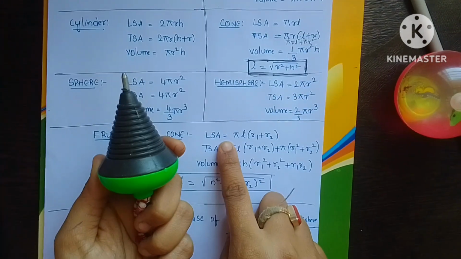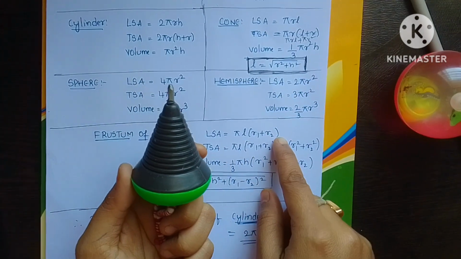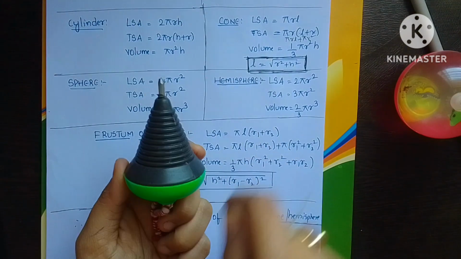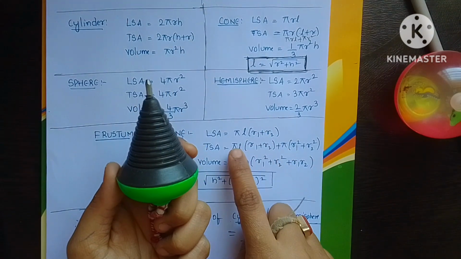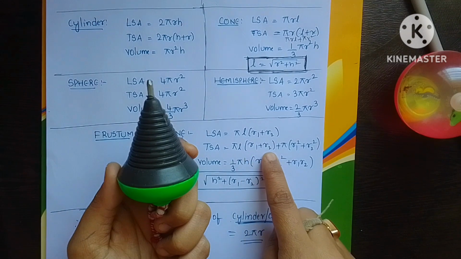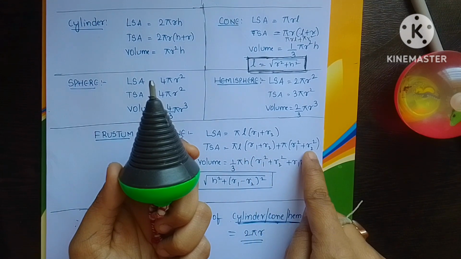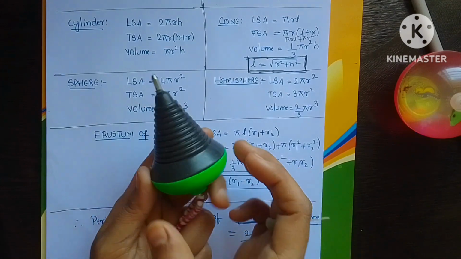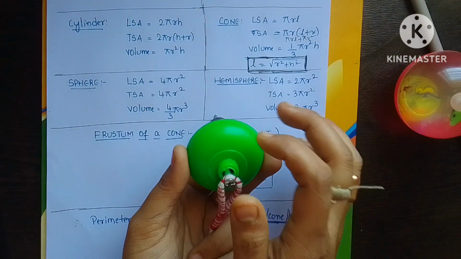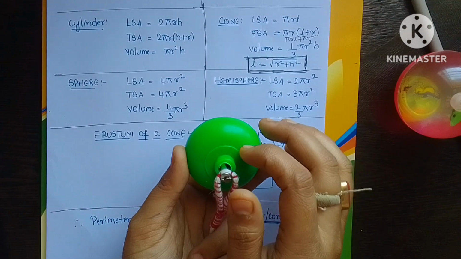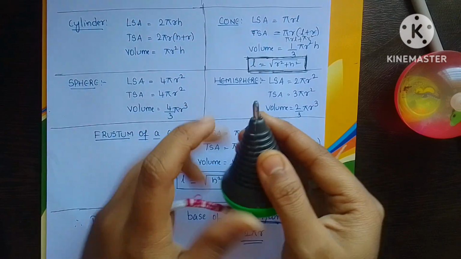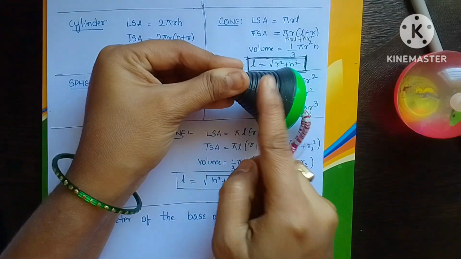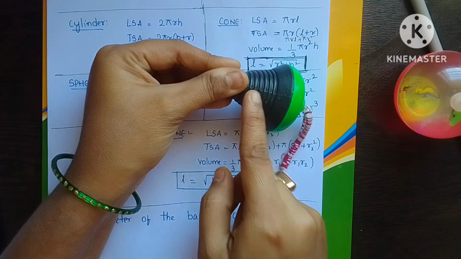For this one, the lateral surface is pi L into R1 plus R2. Total surface area is the lateral surface, pi L into R1 plus R2, plus pi R1 square plus pi R2 square. Why pi R1 square and pi R2 square? This total big circle is pi R1 square, the area of the circle, and if you cut this one you will get the small circle, pi R2 square.